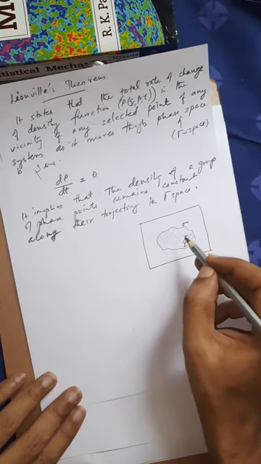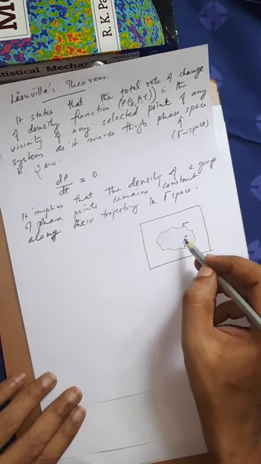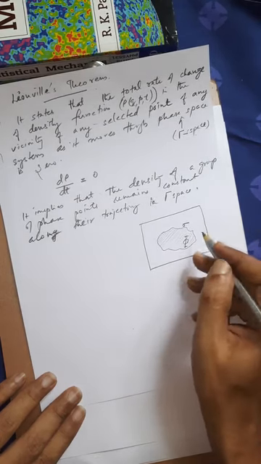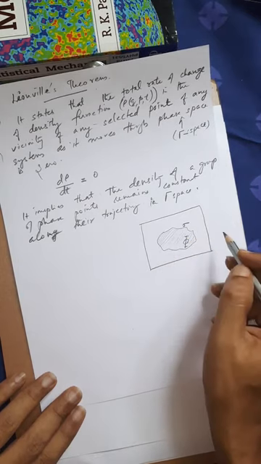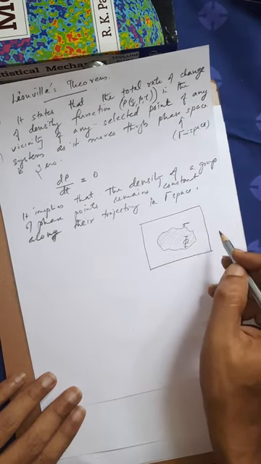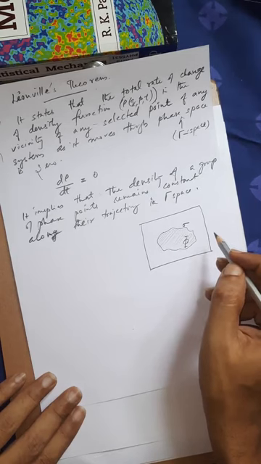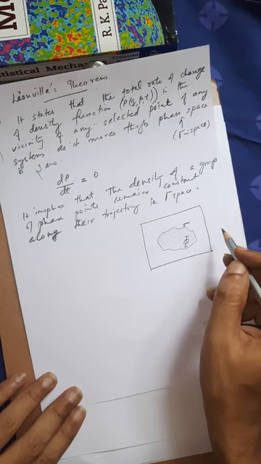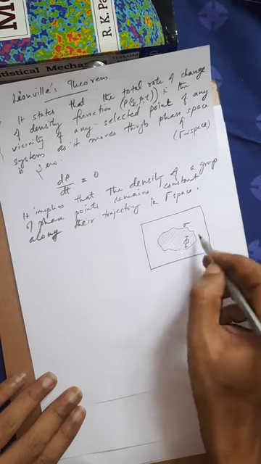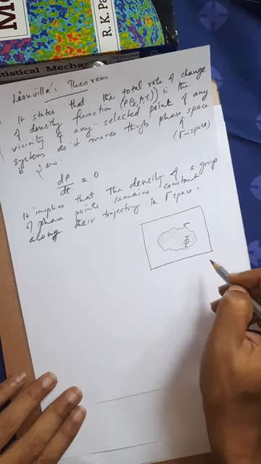So we are basically concerned about the movement of the rho, the density function, in and out of this arbitrary volume. And my duty is to check how the rho will change with respect to time, especially for this arbitrary volume I have chosen.